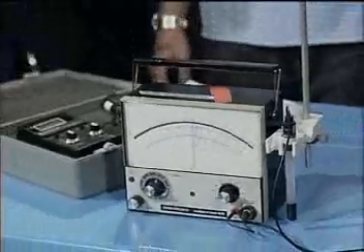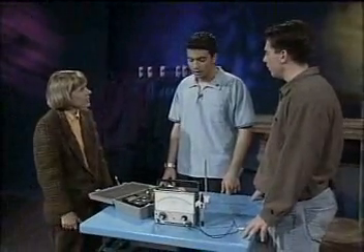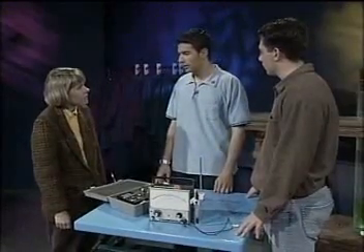Now, we can learn a lot about the environment using a pH meter. Amadeo, what does a pH meter tell us? Well, a pH meter would tell us if an aqueous solution is acidic, basic, or neutral. Yeah, if the pH is less than 7, it's acidic. If it's greater than 7, it's basic. If it's exactly 7, it's neutral.